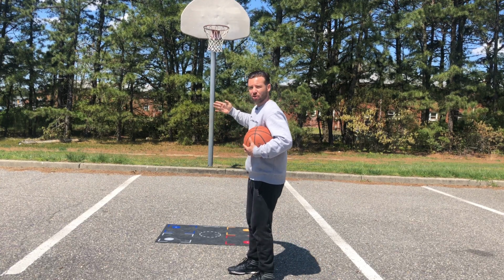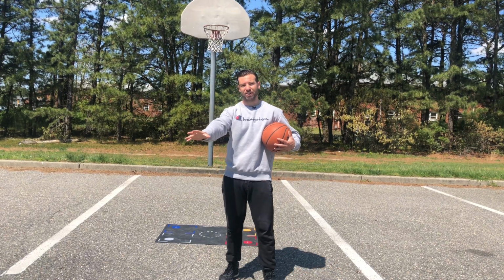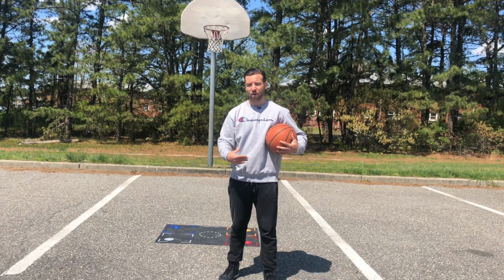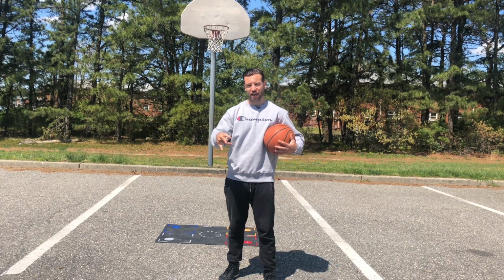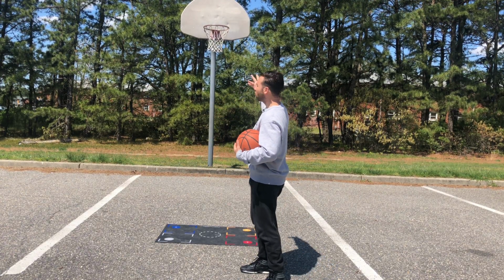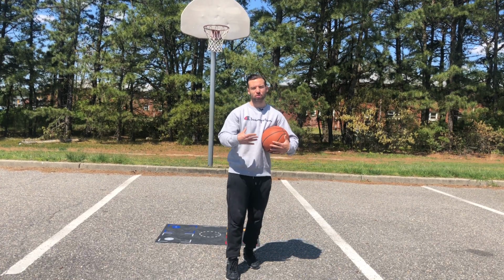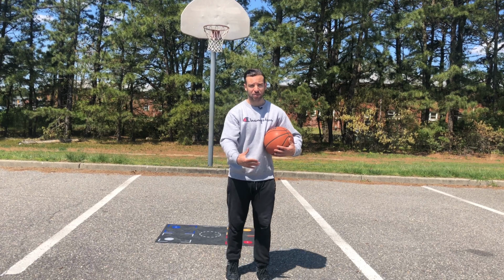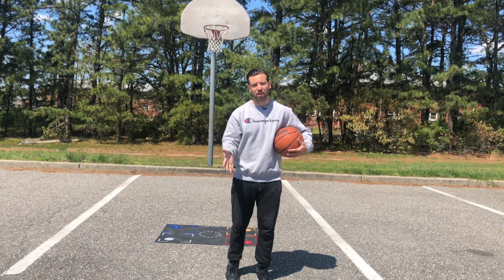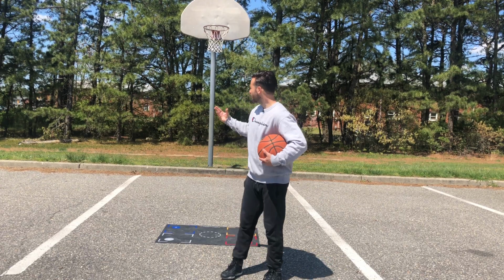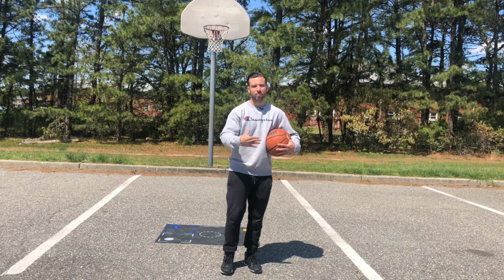Start close, gradually move back. Do not start from 25 feet out. That's how I know when someone is not a real basketball player, when they start bombing threes before a workout. They haven't even seen the ball go in yet. So please, coaches, urge your players to start close, gradually move back. Players, stop chucking up threes from 25 feet out when you just got to the gym. Get loose, start close, see the ball go in, gradually move back.